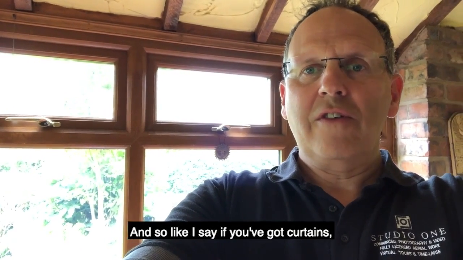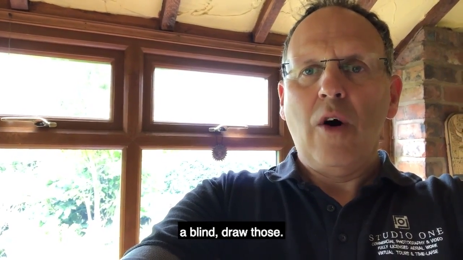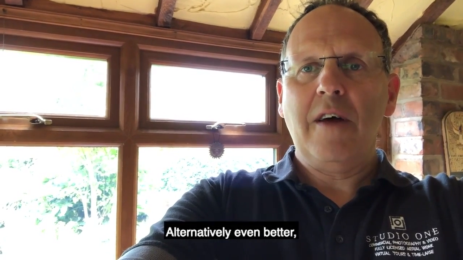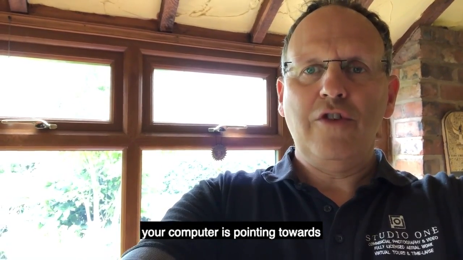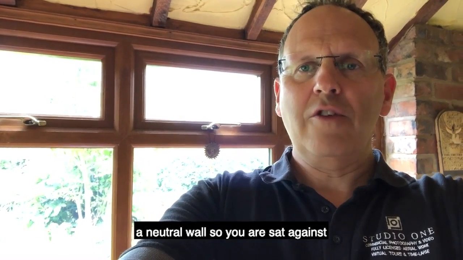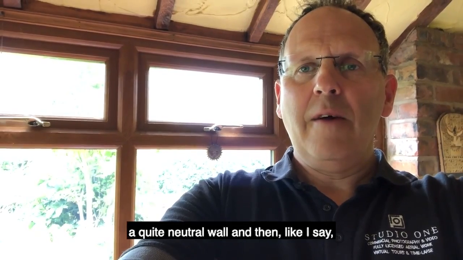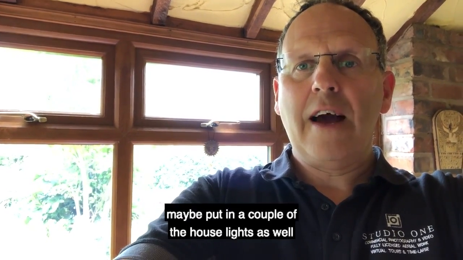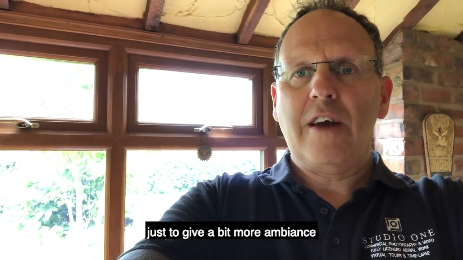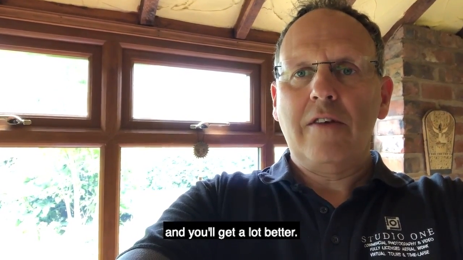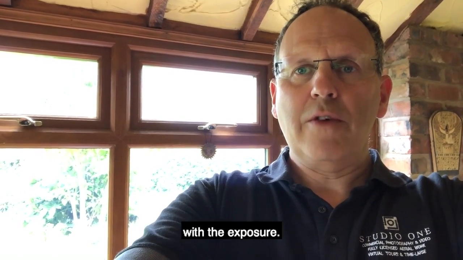So like I say, if you've got curtains or a blind, draw those. Alternatively, even better, make sure your computer is pointing towards a neutral wall. So you're sat against quite a neutral wall, and then maybe put in a couple of the house lights as well, just to give a bit more ambience to the actual footage, and you'll get a lot better. You won't actually have a problem with the exposure.